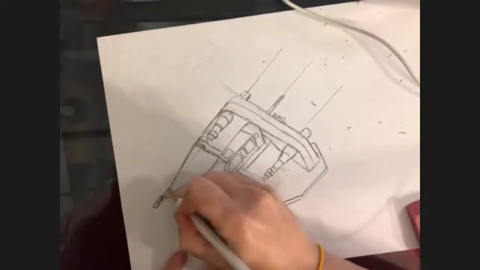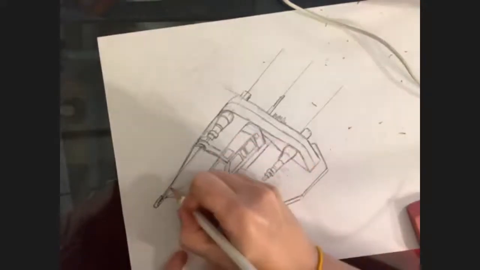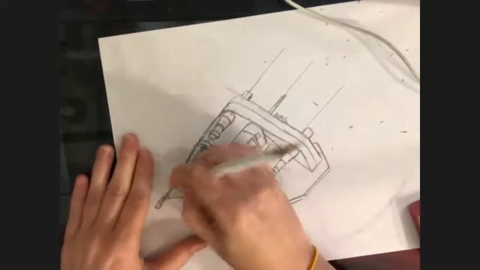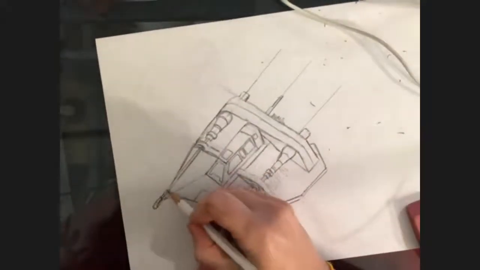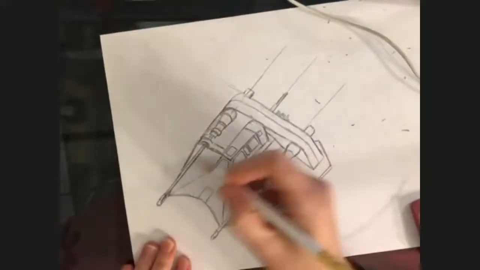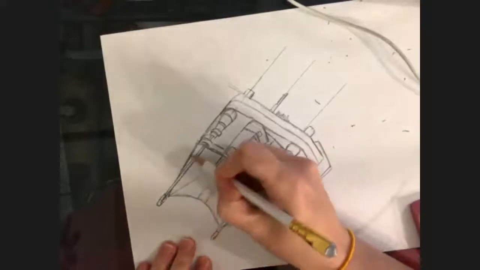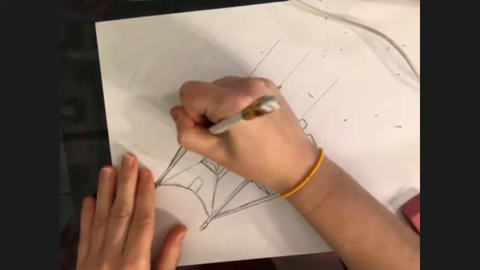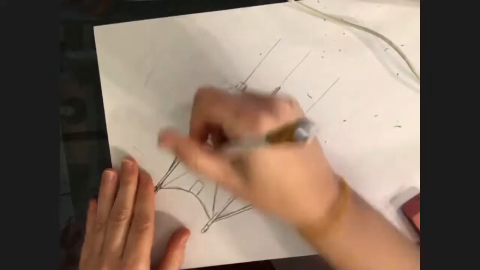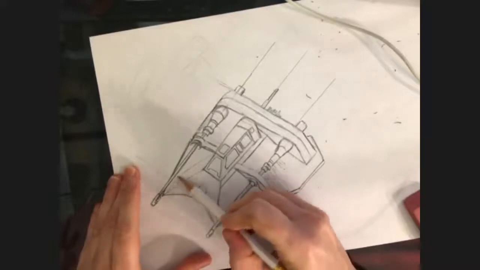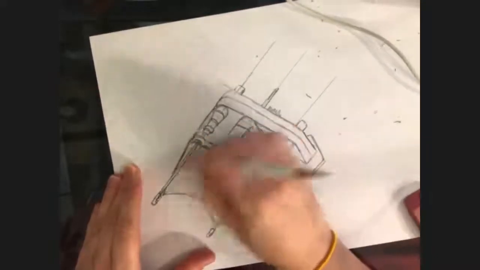Try to get a nice sharp line. All right. Nice. That wing coming out. The shading again is really going to define this, but we at least have our line drawing.